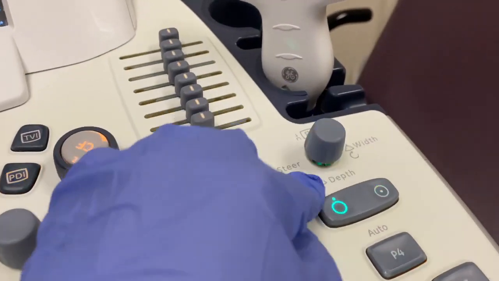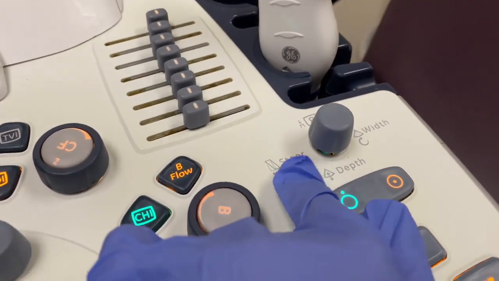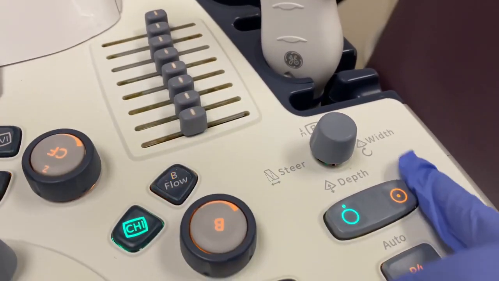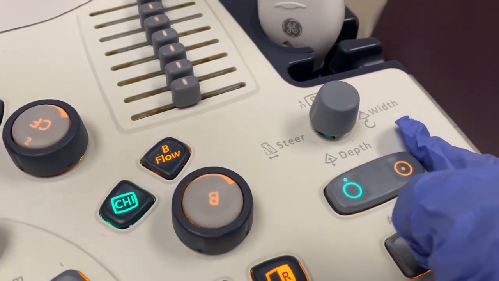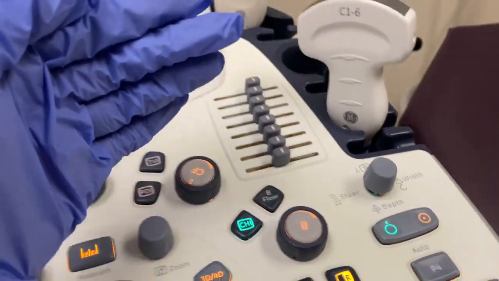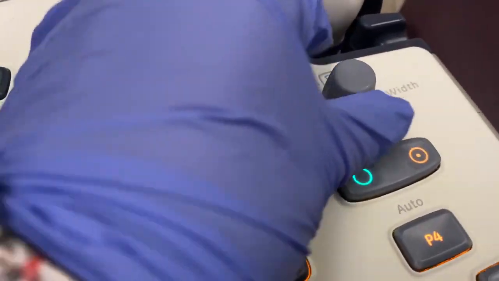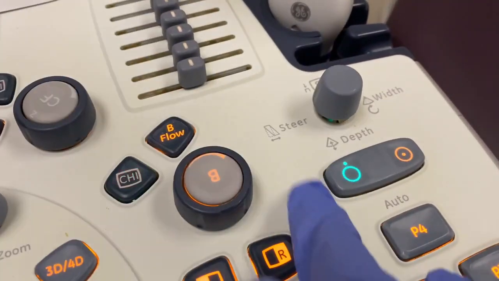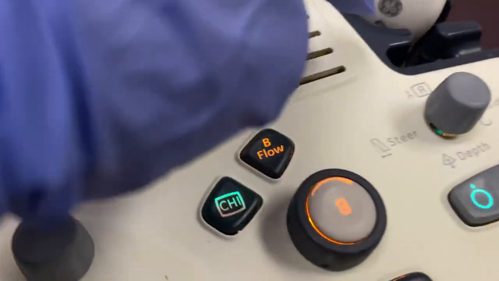We also use this button every single day. We steer the screen, we increase or decrease the depth, and we change the width of the actual screen itself. So we can cover more of the image if we'd like, or we can cover less of the image that we need. So we definitely use this button every single day. Steer, depth, and width. It has three functions. And it has another function on the top.